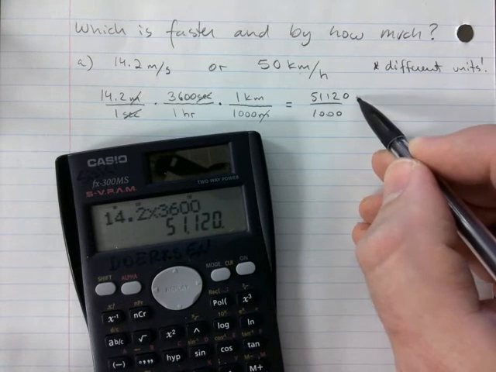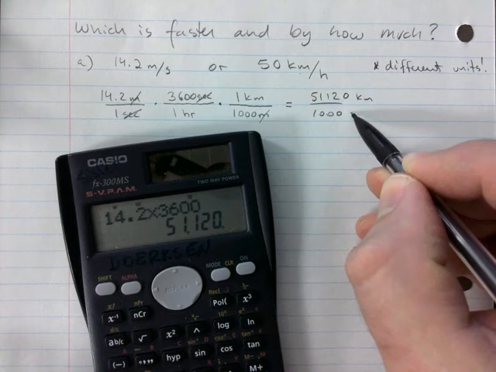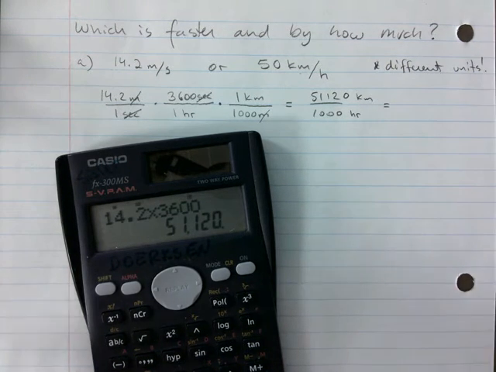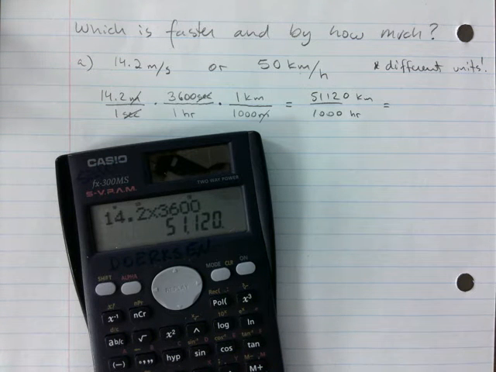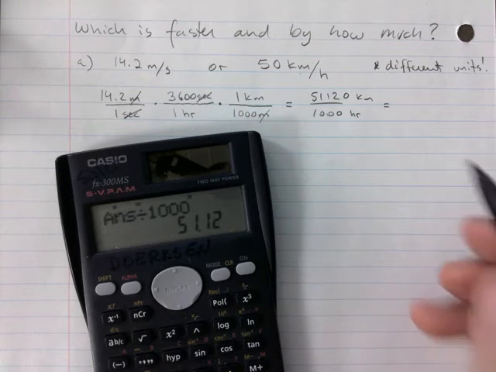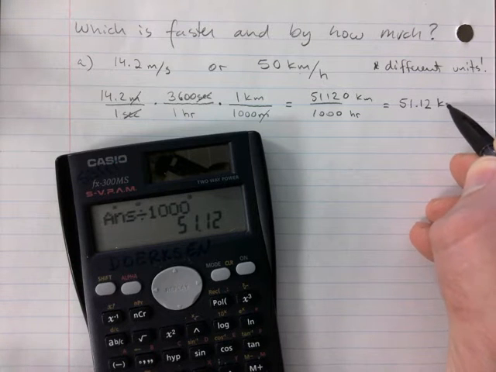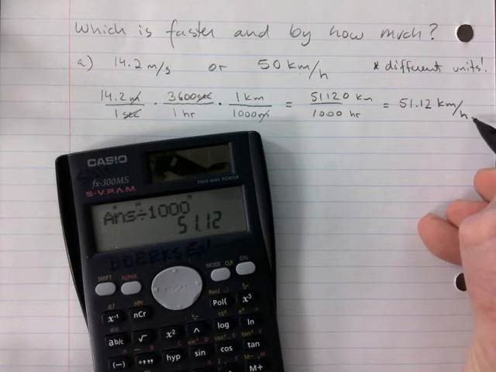This is kilometers, and this is hours, right? And then basically what you do now is you turn that into a unit rate. Basically just go top divided by bottom. That is really what you're doing, so that's 51.12 kilometers per hour.